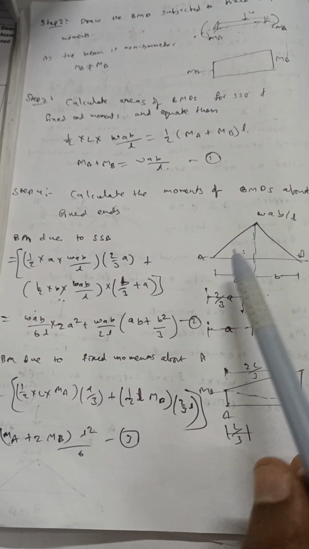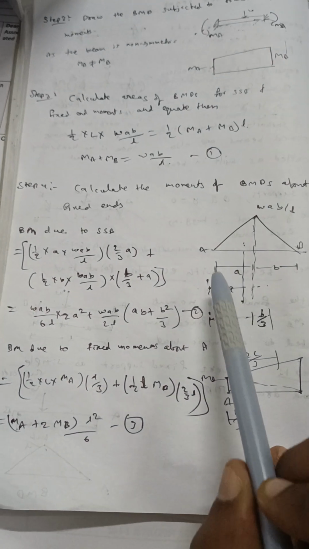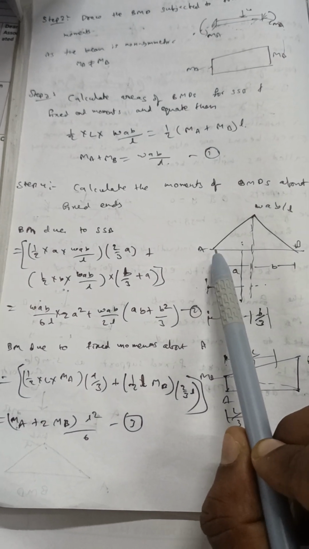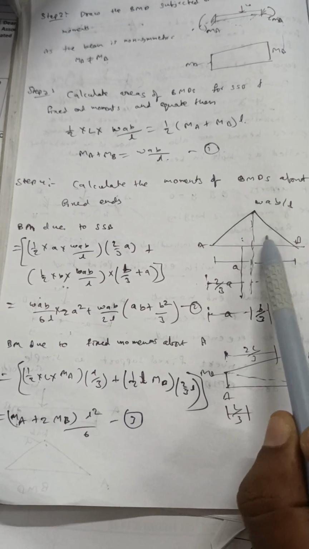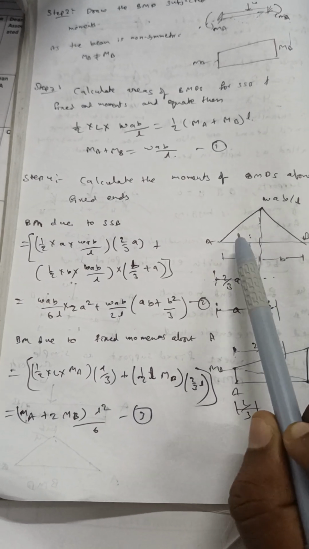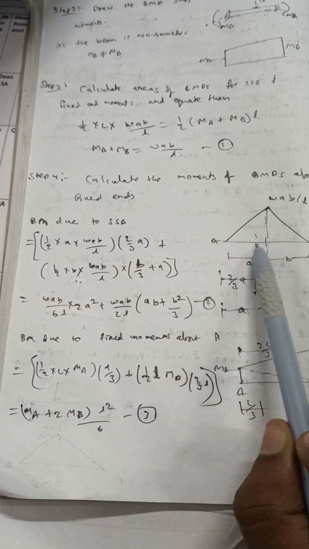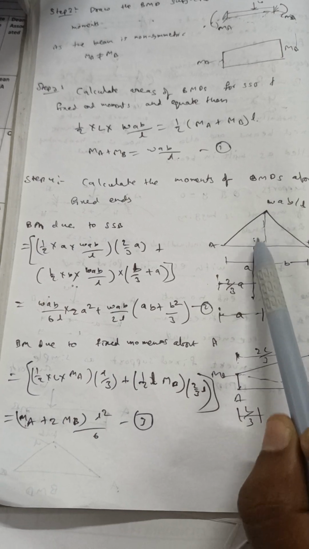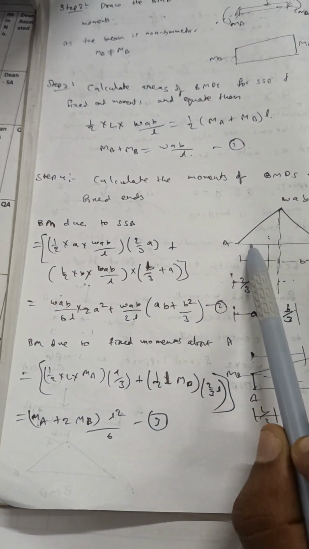Okay. Now calculate bending moment about A. First, let us divide it into two triangles, first and second. What is the area? What is the load? Half into A into WAB by L. Where is it acting? At the centroid.